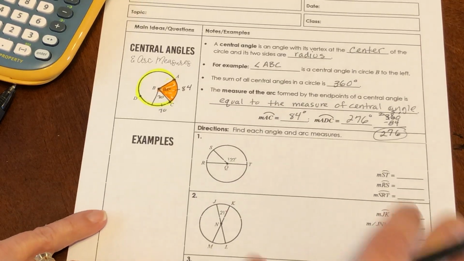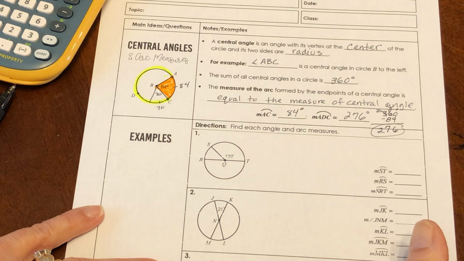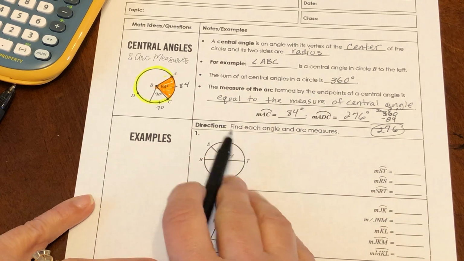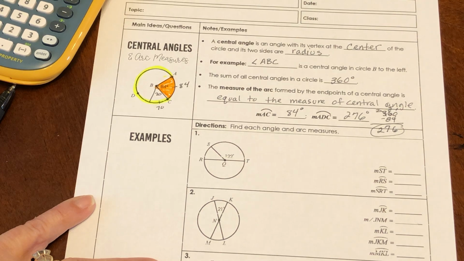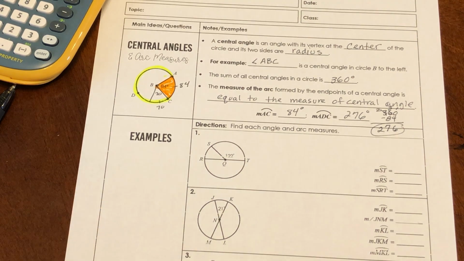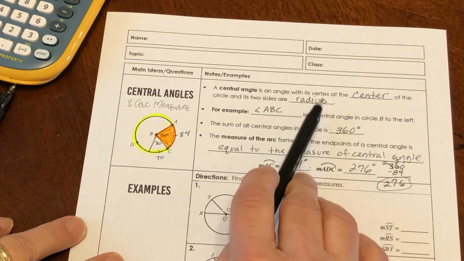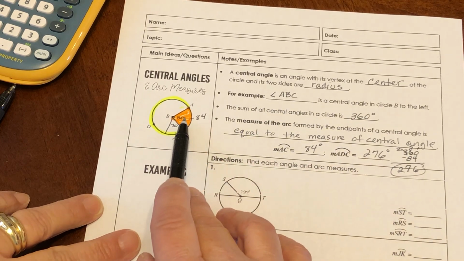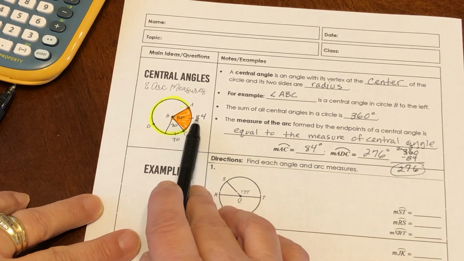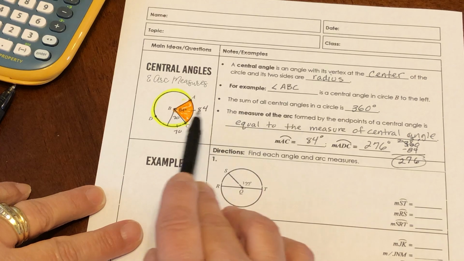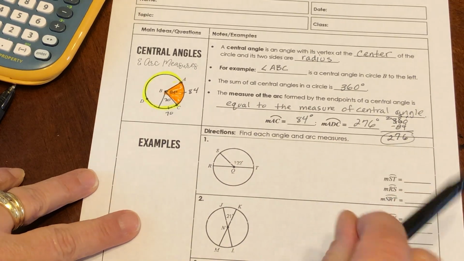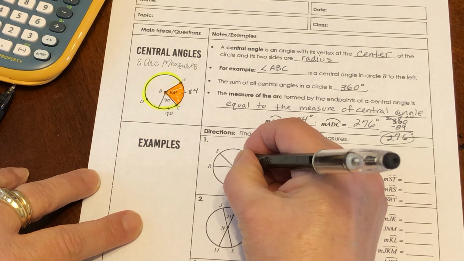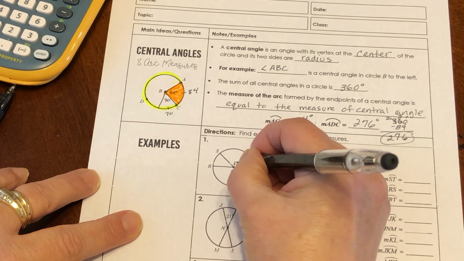So that's basically what we're doing for this whole lesson. They're going to ask me to find each angle and arc measure. How do I know? Well, if we go back up here, if I know what the central angle is, I know what the arc length is. If they give me part of it, I can find the rest. And it's kind of like working a puzzle. This right here is 122. Doesn't look like it, but it's 122.